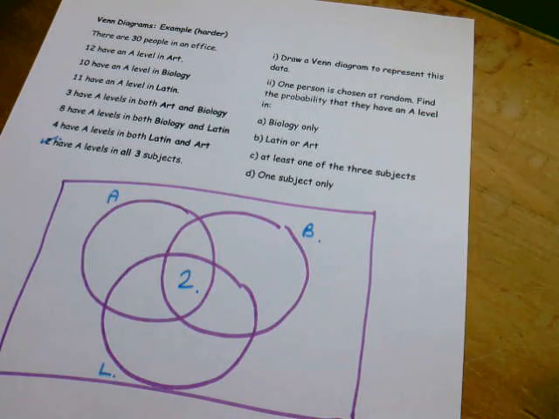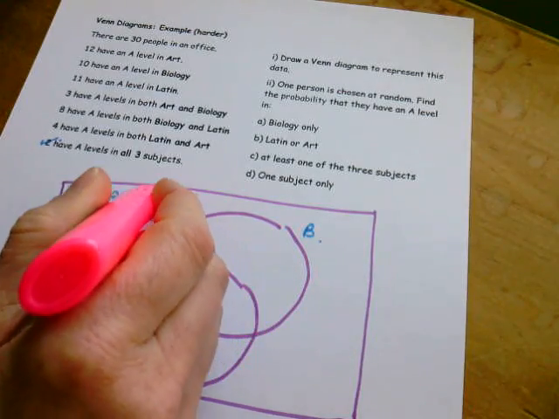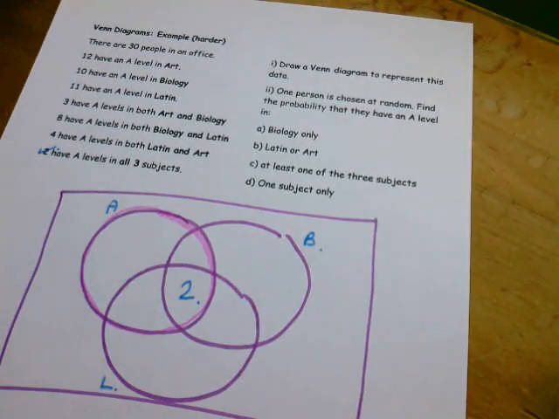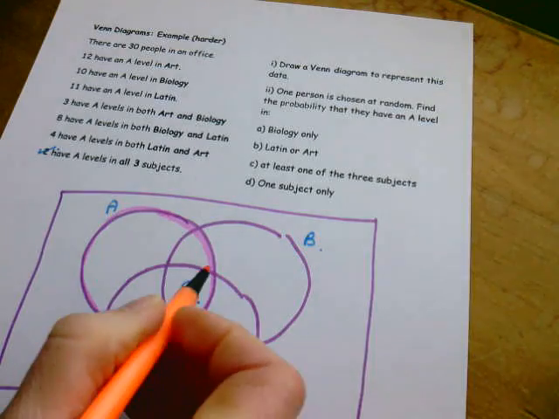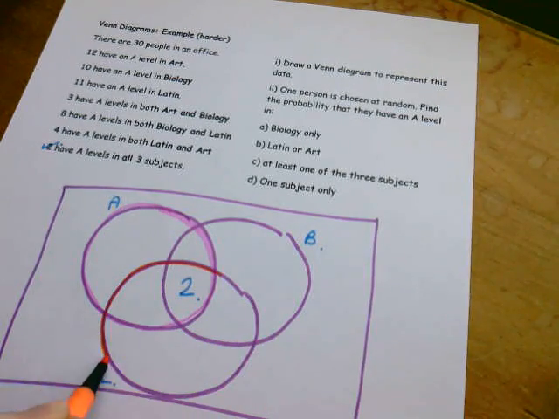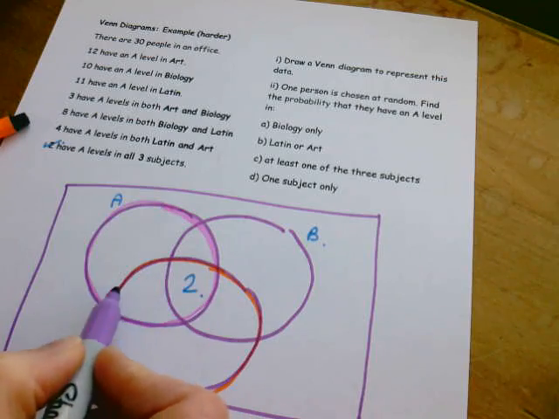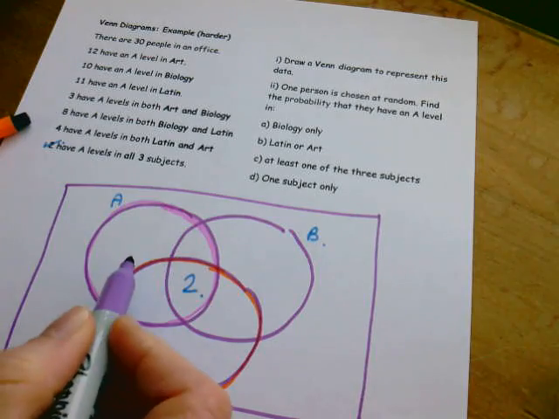Okay. 4 have A-levels in both Latin and art. So if I highlight our art circle, and then if I highlight our Latin circle, you can see that the intersection between those 2 subjects is this bit here. Okay, this is the intersection between Latin and art.